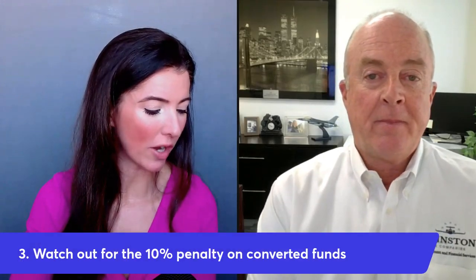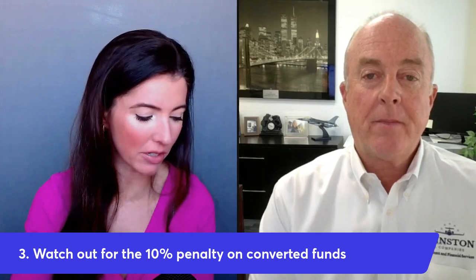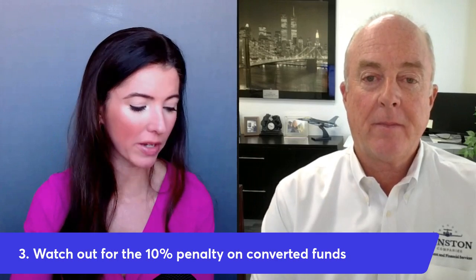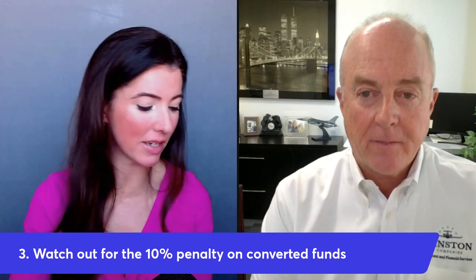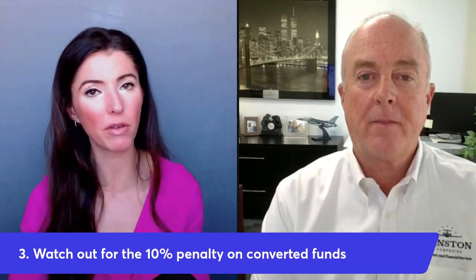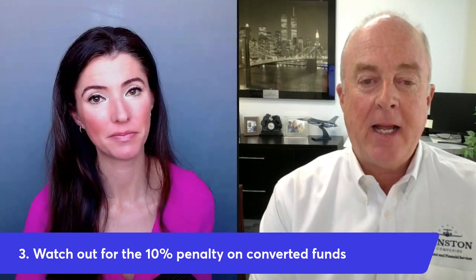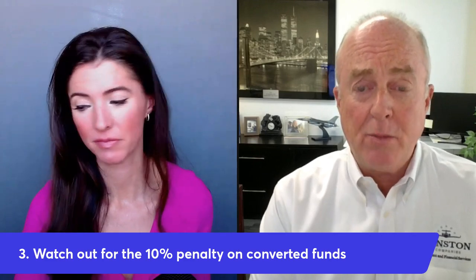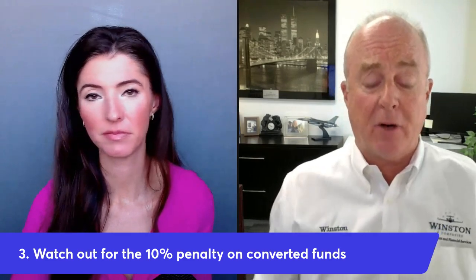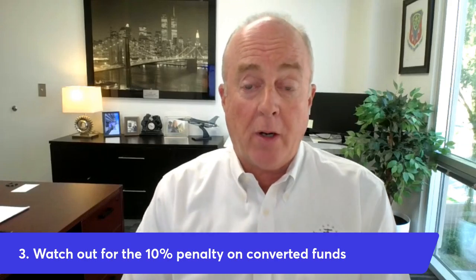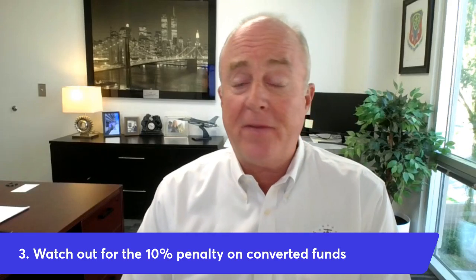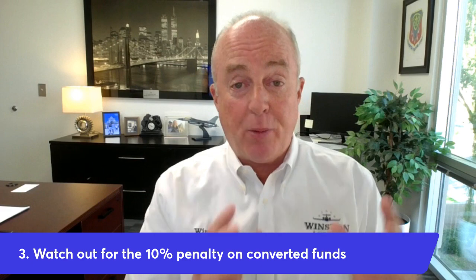All right. Next, watch out for the 10% penalty on converted funds. Converted funds are always distributed tax-free, but that doesn't mean you can tap the money before 59.5 without a penalty. Yes, that 59.5 excise penalty still looms out there on money that is converted. If you take that money out before 59.5, the principal's free, but any gains would be subject to the 10% excise rule.